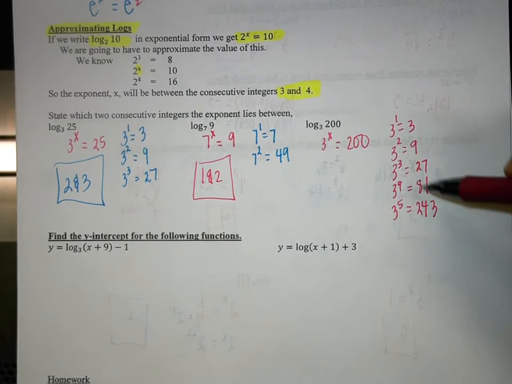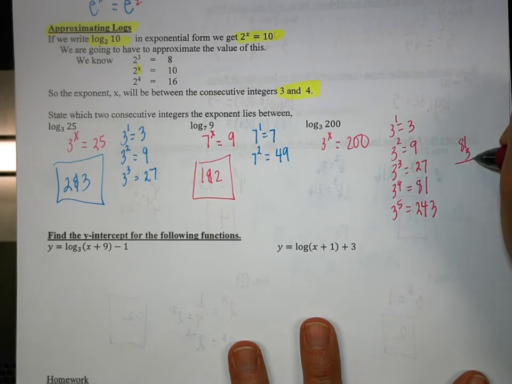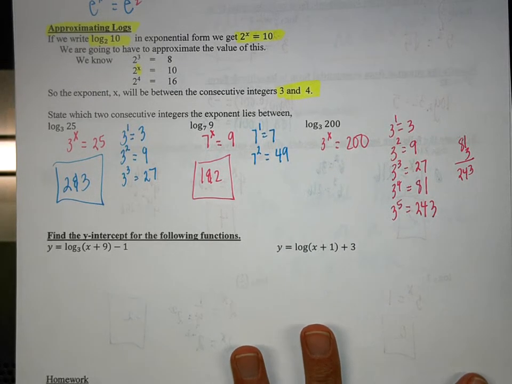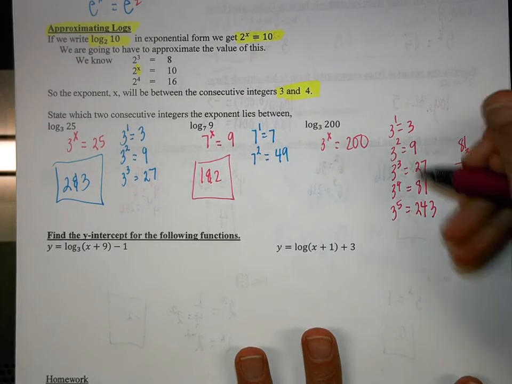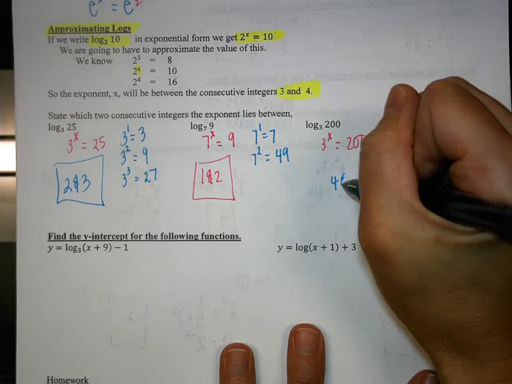And you guys, even if you don't have a calculator, you can write 81 times 3 and you can multiply. Okay, and so what two numbers is it between? 4 and 5. Well done.